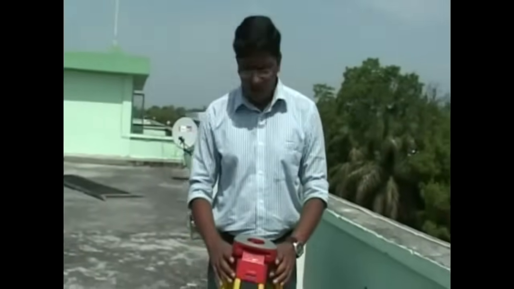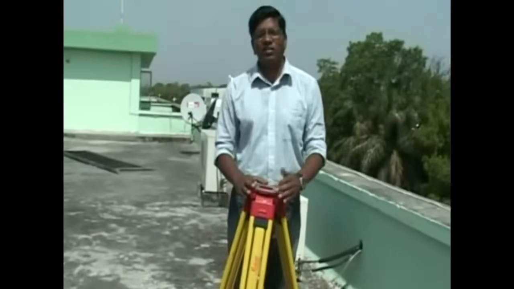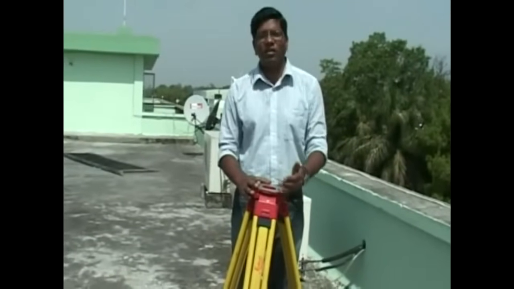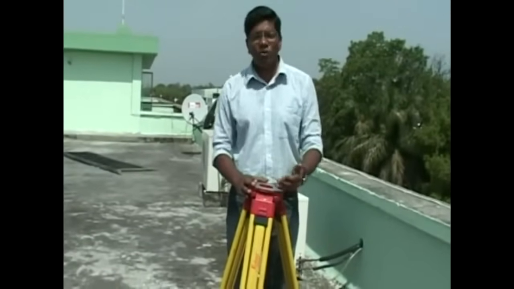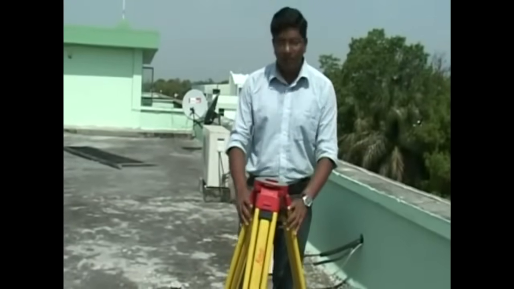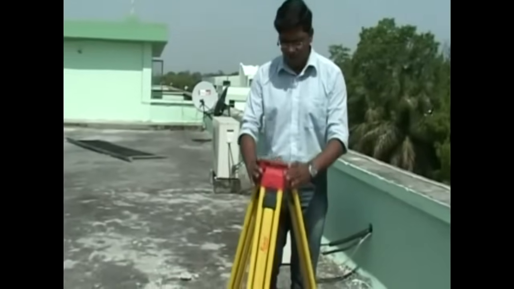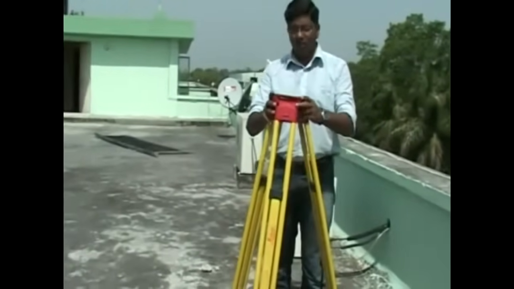Okay, so now I am trying to establish a base station over the base point. For that, first the operations you have to do are the leveling, centering, and then configuring. So now I am trying to explain how to do the leveling. Just place this tripod over the base and adjust the height as you feel comfortable.